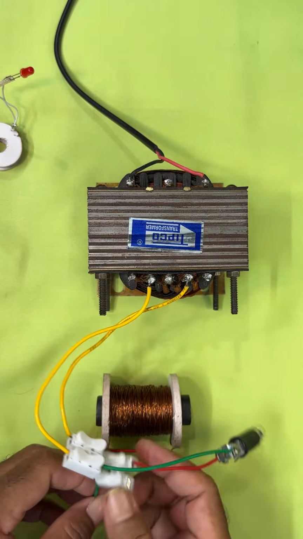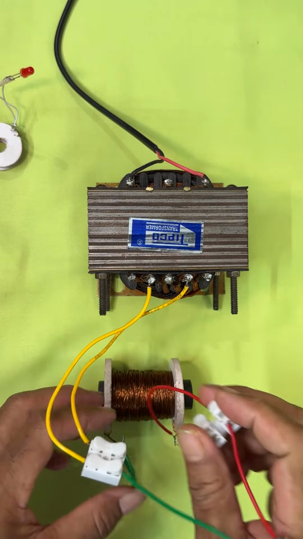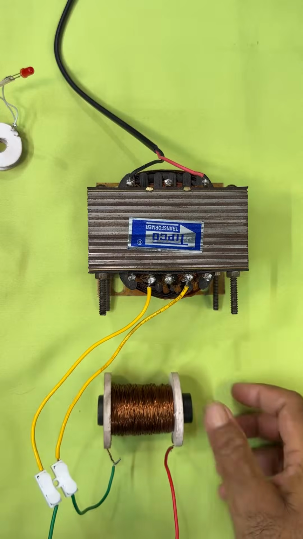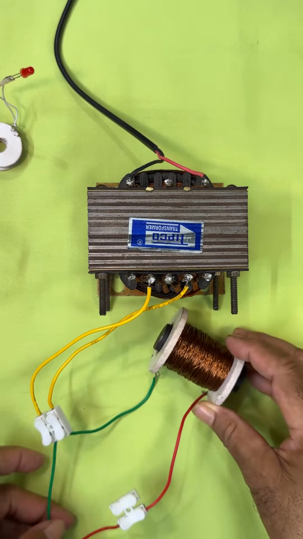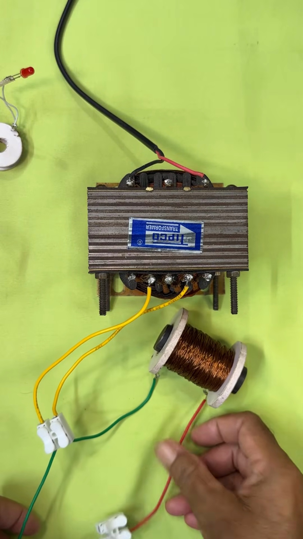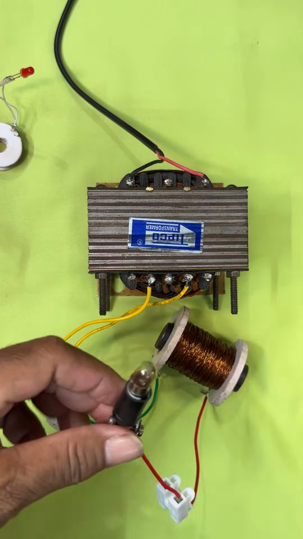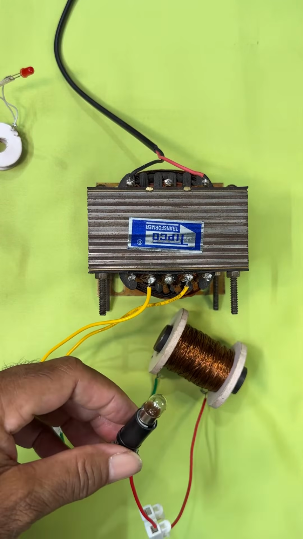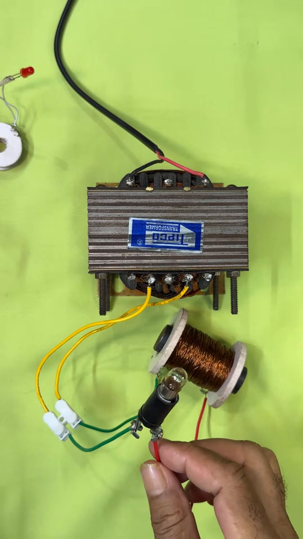So, what is the idea? Let us discuss first. Idea is like this: the whole system is connected. You could see the lamp is with me, and let me switch it on.